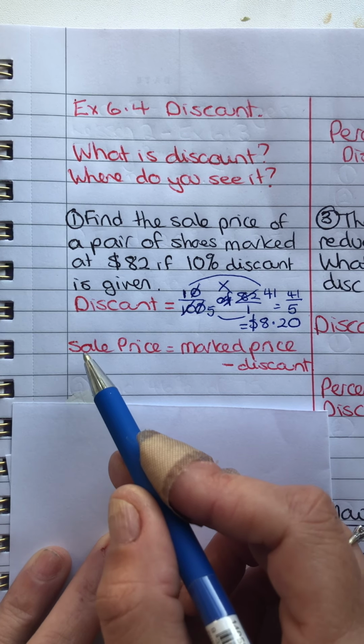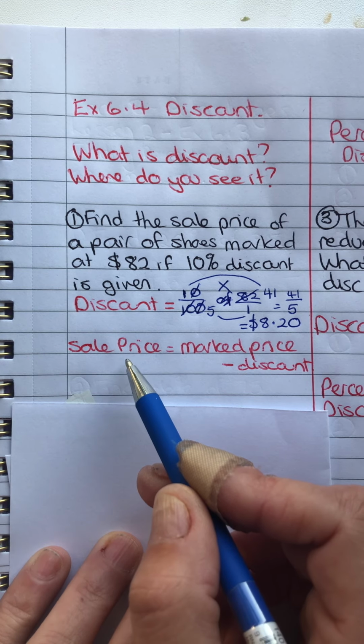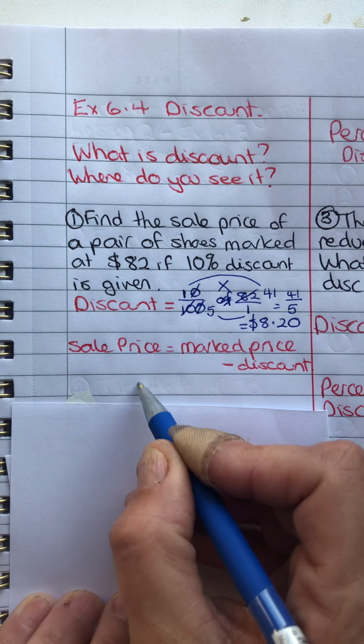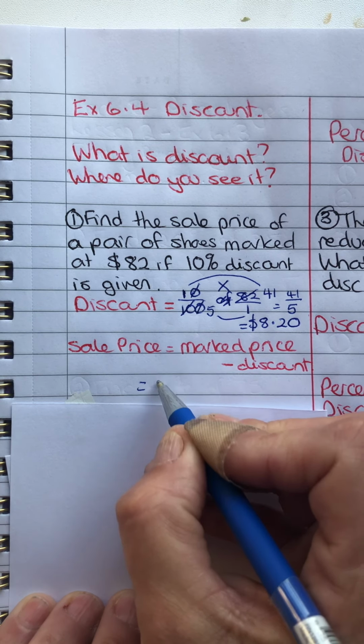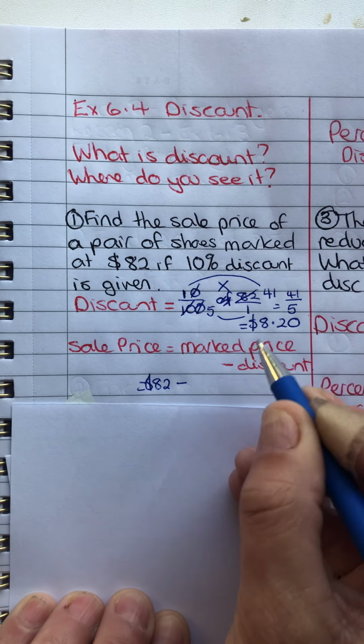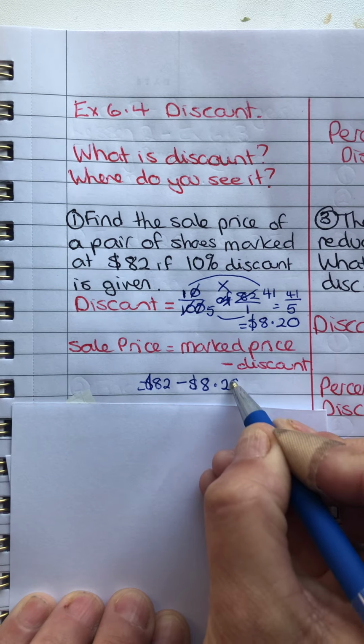Now this is the next thing you need to write. Please, in red pen, sale price equals marked price, subtract the discount. So the marked price was $82. And the discount was $8.20.